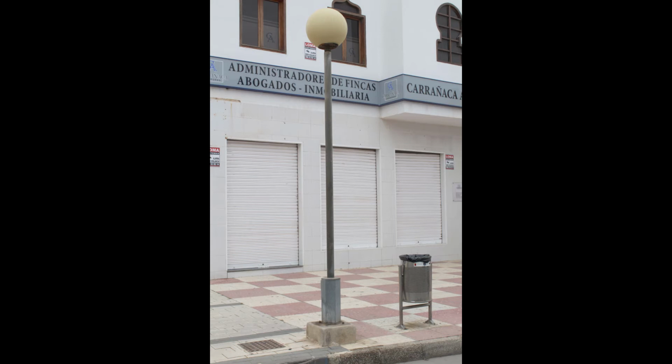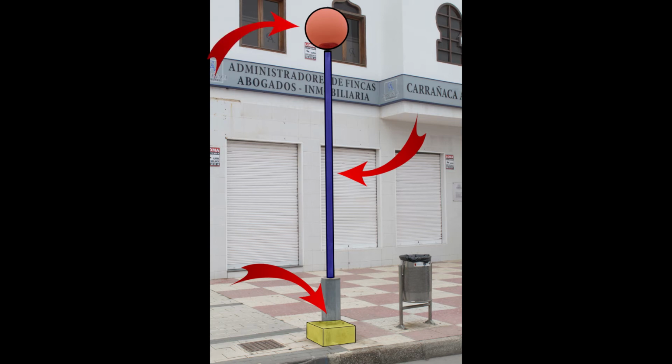This street light provides an excellent example of using all three shapes. It stands on a concrete formation resembling a cube. The pole of the street light is very much a cylinder, and on the very top we have a clearly ball-shaped lamp, just like at the bus terminal.